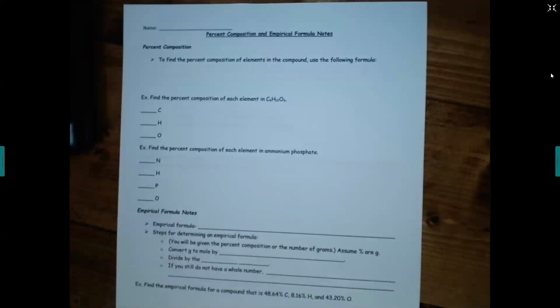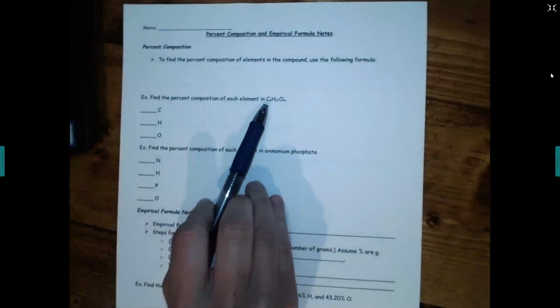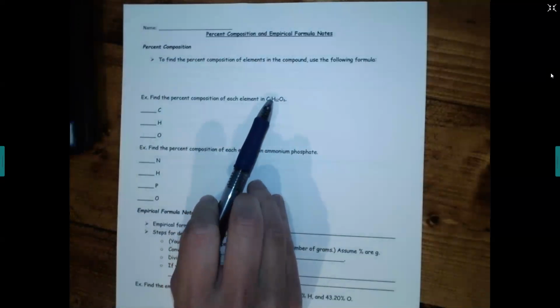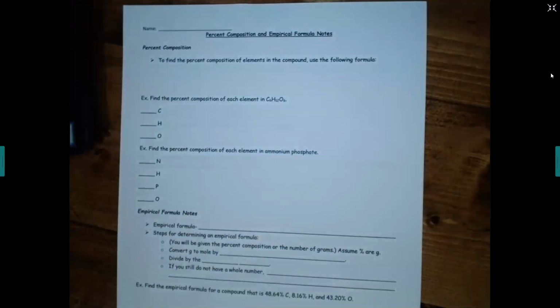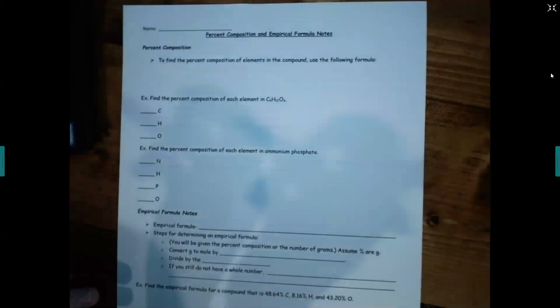So what is percent composition? This is a way that you can tell the percentage of elements within a compound. So you all know the formula for sugar. If you look at this example here, this is actually the formula for sugar, C6H12O6. If I asked you what percent of sugar is carbon, then you'll be doing the following math equation.